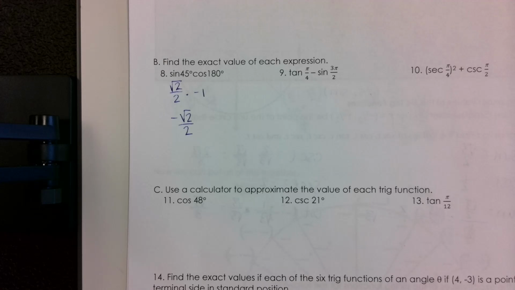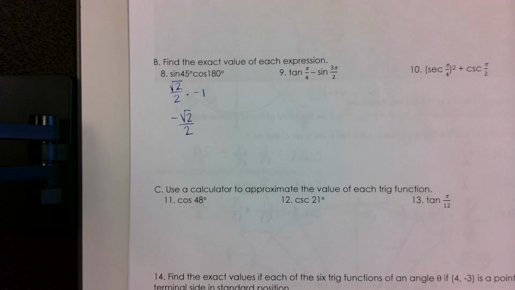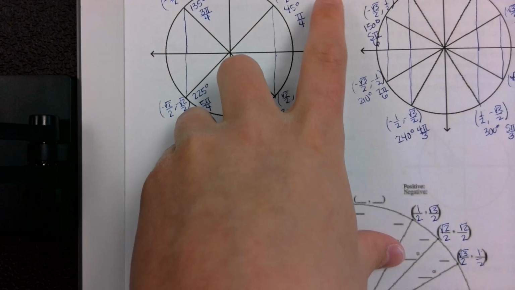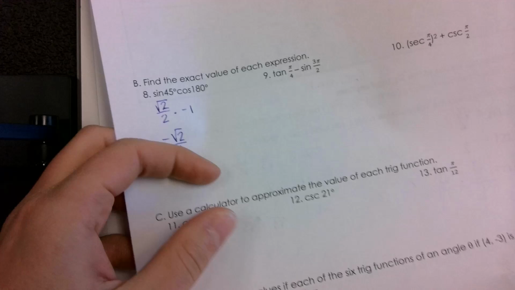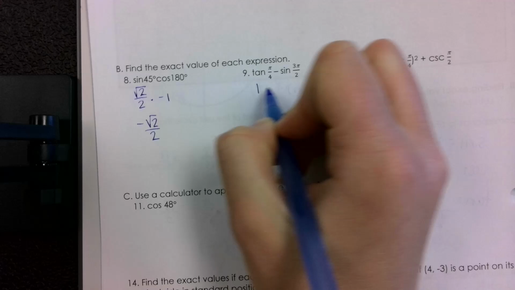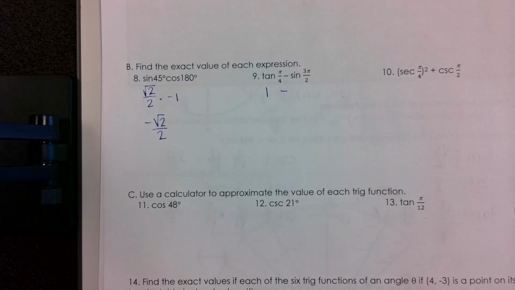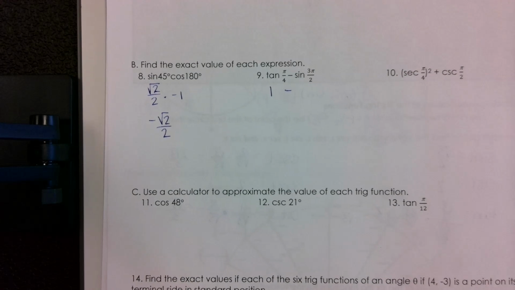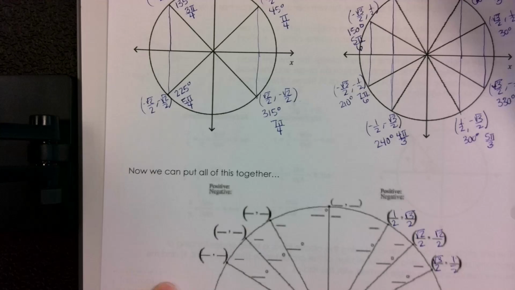Number 9 wants us to find tangent of pi over 4. So tangent of pi over 4, and what is that going to be? Y over x, that's going to be 1. So 1 minus sine of 3 pi over 2. So that's our y value at 3 pi over 2. So 3 pi over 2 is like down here.